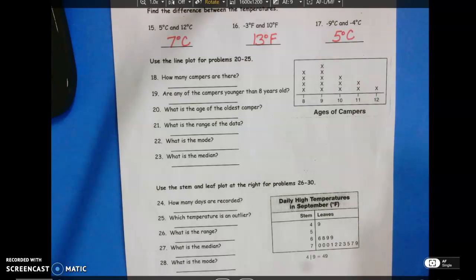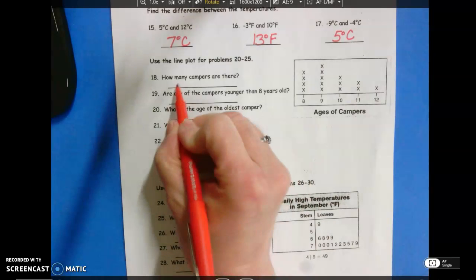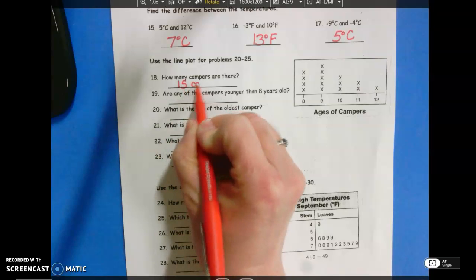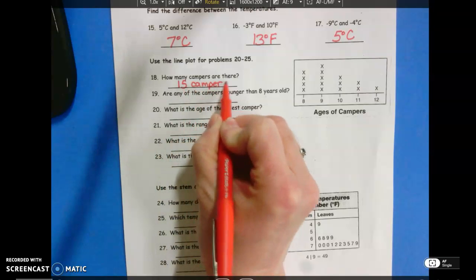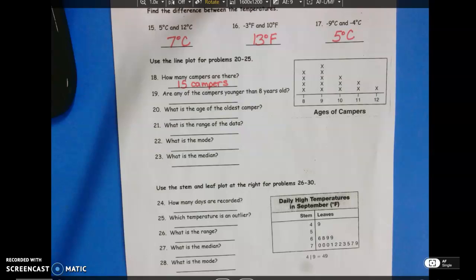How many campers are there? Well, if you added up all the X's, I hope that you found that there were 15 campers. Notice I'm going to be more careful making sure I put labels on everything. I hope you do on the test as well.